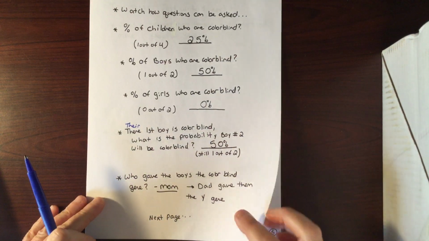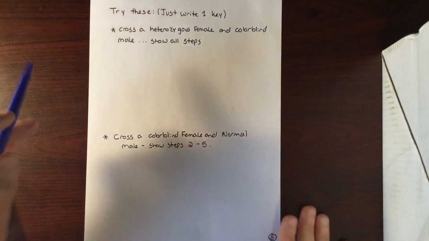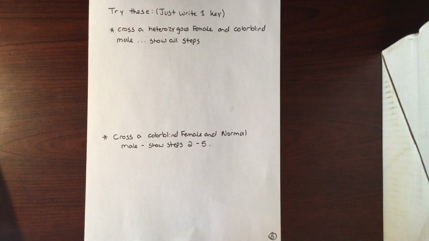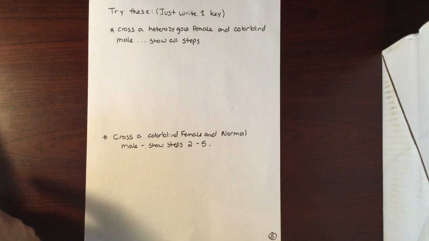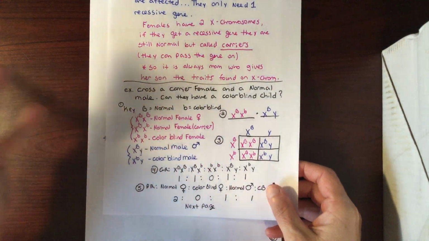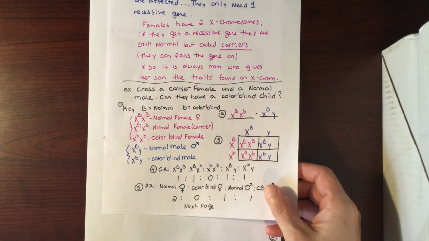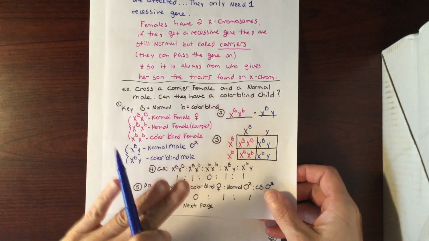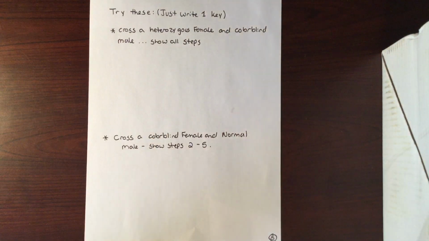So thinking about the key that you guys have, I asked you to try these 2 particular problems. I said you only have to write 1 key. It's going to be the same because I'm asking still about colorblind, but I do want you to write the key for this. Get used to writing it. It's always going to be the same. I don't care if you always use X big B's and little b's and just say that B equals hemophilia, or that B equals colorblindness, or that B equals muscle. That B can equal anything that your key says it represents. But I want you to go through and try these 2 problems showing all 5 steps. So if you haven't done that, go through and do it now, and I'll be right back with you, and we'll go through them together.